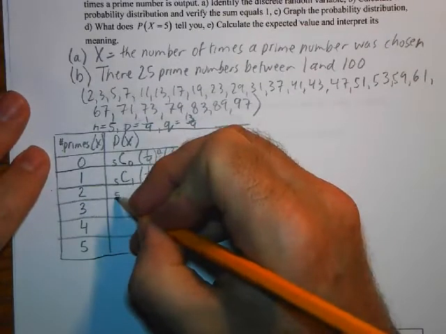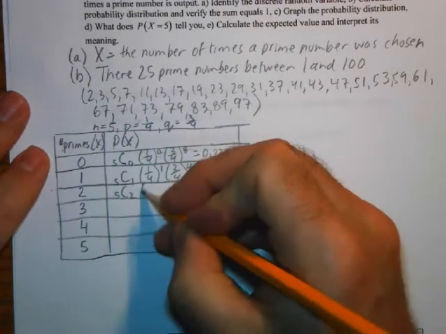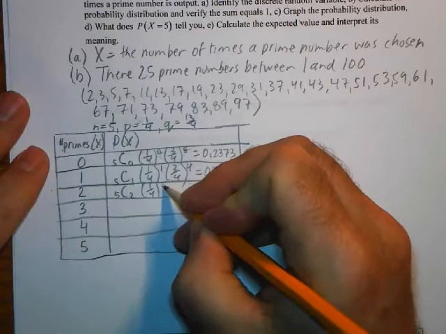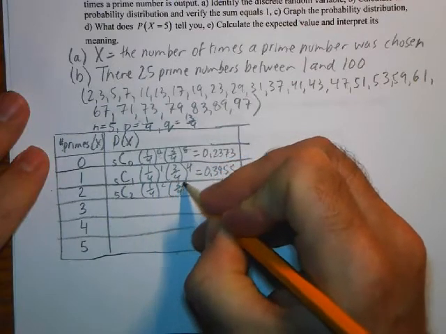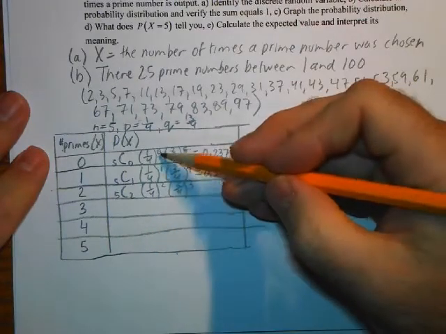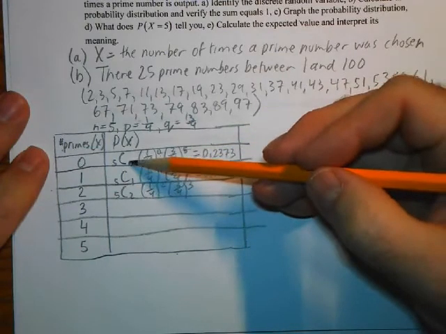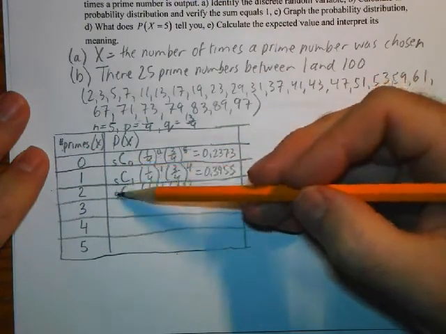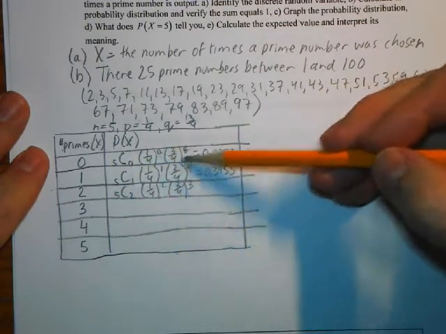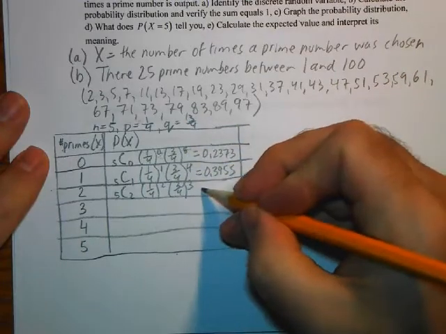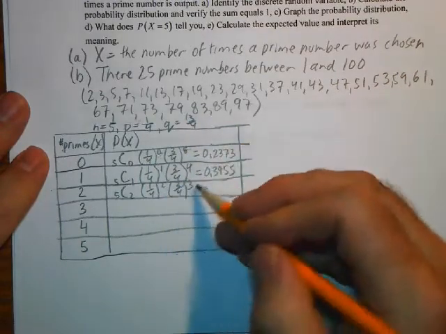Okay, and then the rest, 5 choose 2, 1/4 to the power 2, 3/4 to the power 3. You notice the pattern here. This is always 5, this is going up, this is going up, this is going down. Always sum up to 5, 2 plus 3.